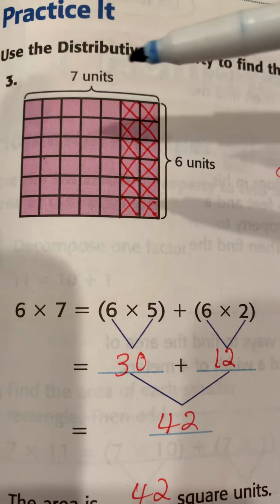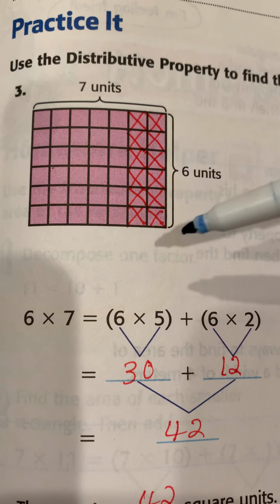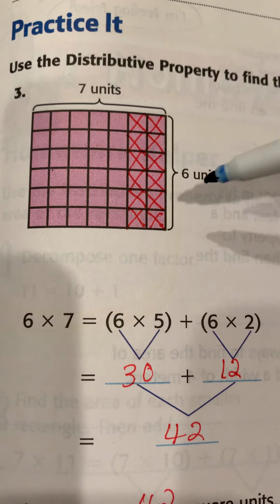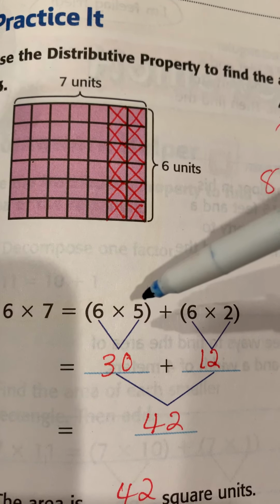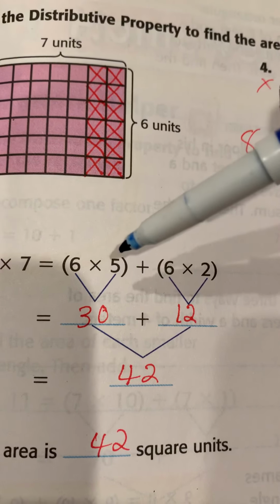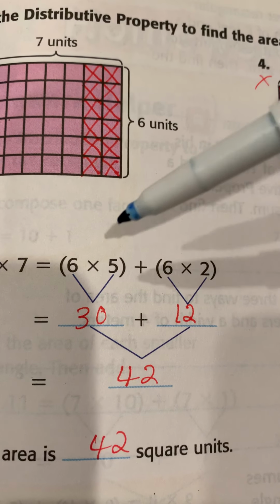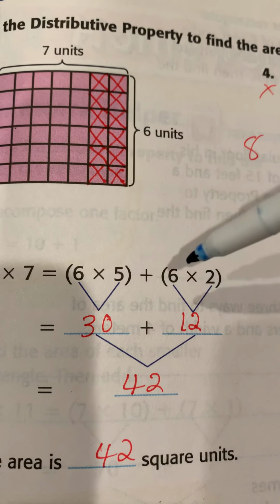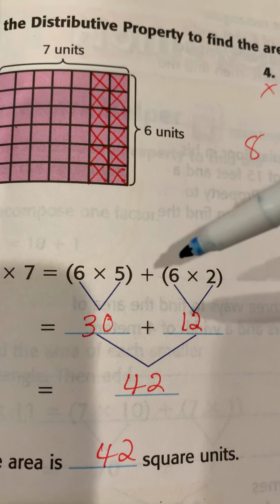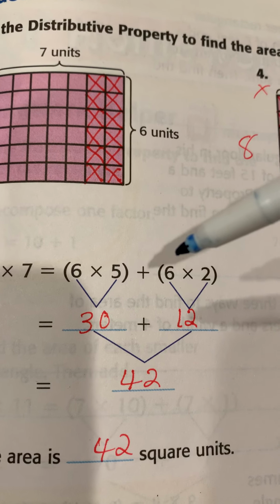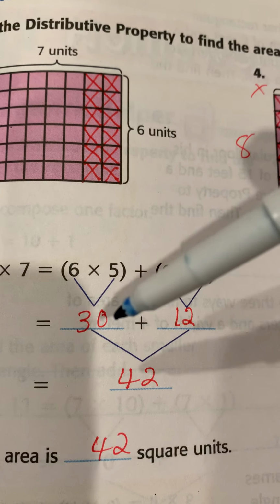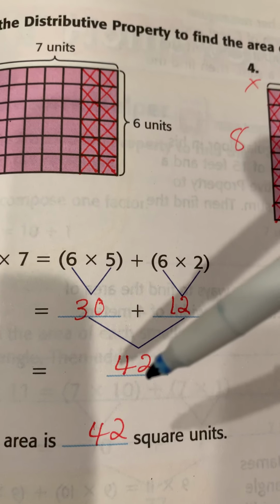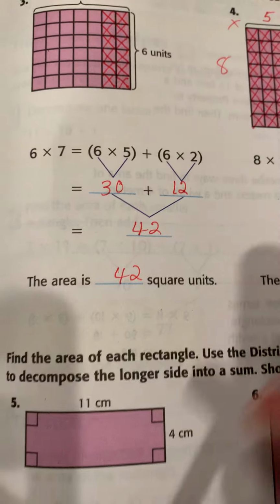So here's another question where you had 7 by 6. And in this case, I broke the 7 because the 6 is the smaller number. So if you are wondering what I mean, here's 5 and here's 2. Together they make this 7. And the 6 stays the same. So only one factor is broken down, which is usually the larger one, okay? So then I did 6 times 5 is 30, 6 times 2 is 12, and then you're going to add it together. Okay, so that's distributive property here.